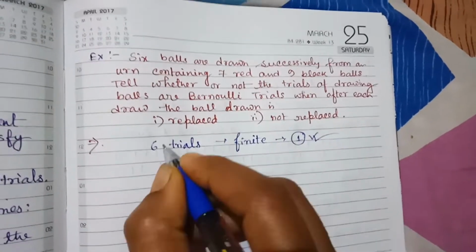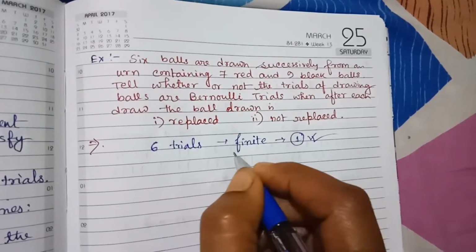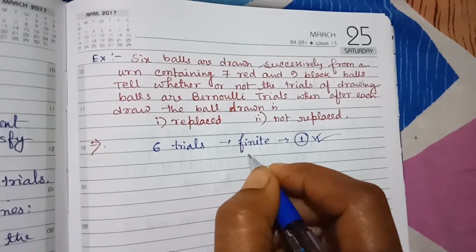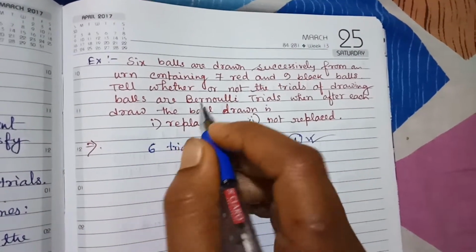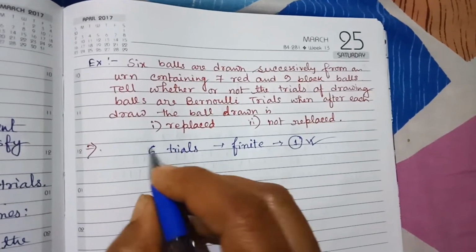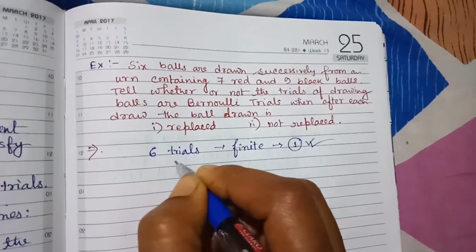Second, all trials must be independent. Obviously independent, because the first and second draws are not depending on each other.